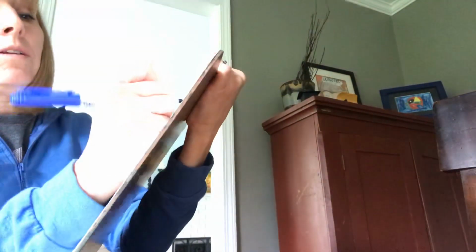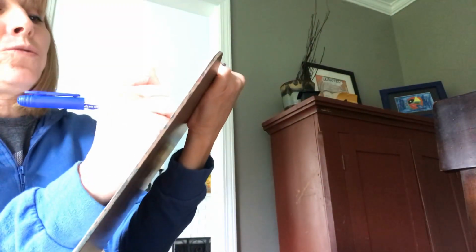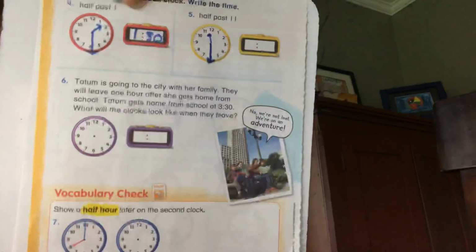11:30. So between the 11 and the 12, and then the minute hand goes all the way down. And that time is 11:30.